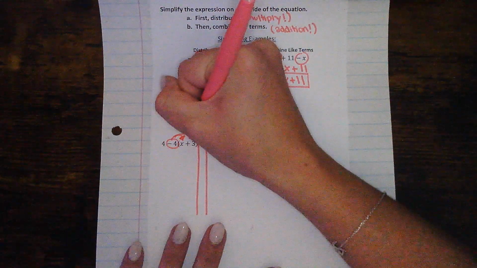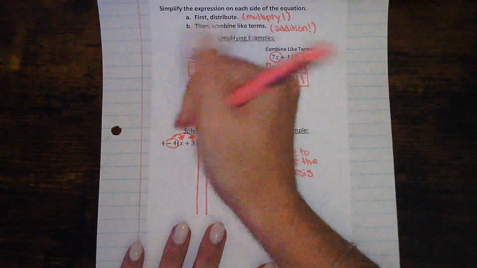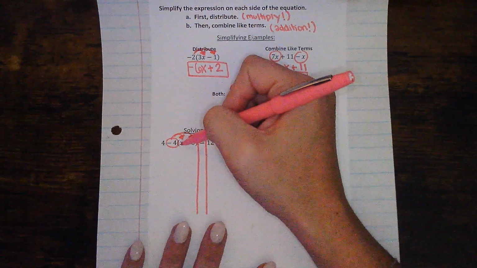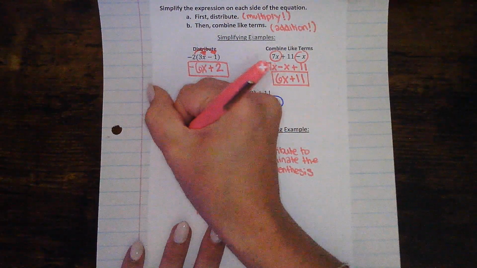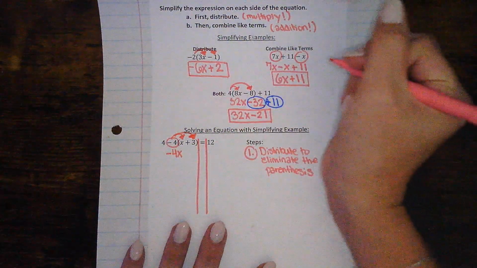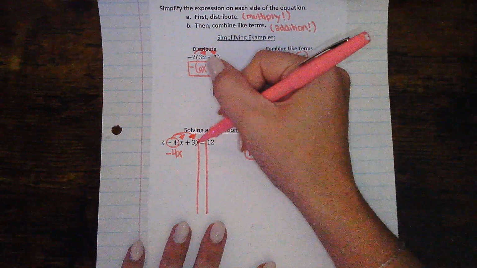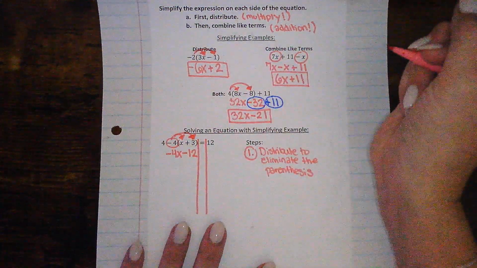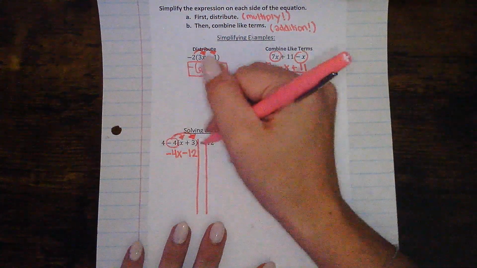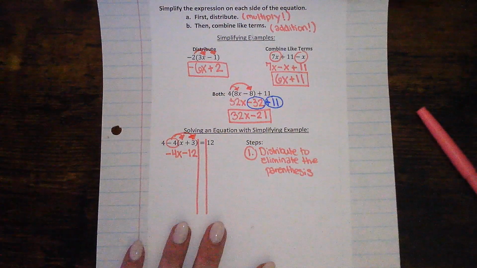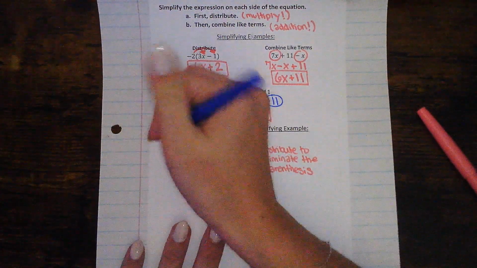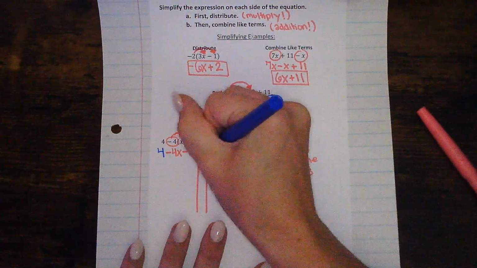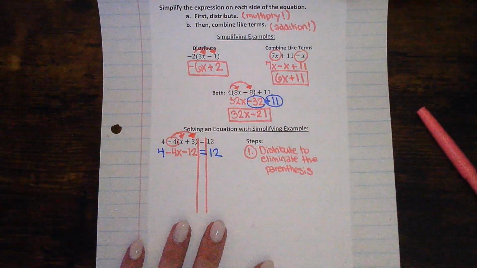I see that mistake all of the time. So I'm distributing -4. So -4 times +1x is -4x. And -4 times +3 is -12. Okay, and now my parentheses are gone, and I can drop down the other numbers that I haven't used yet, which is this 4 that's floating in front, and this 12 that's on the other side.